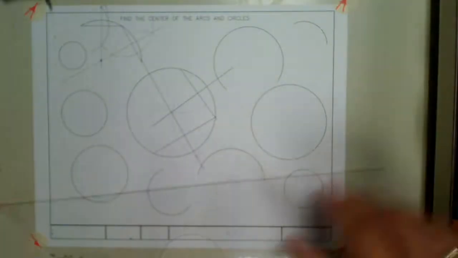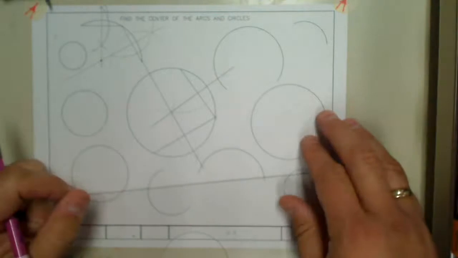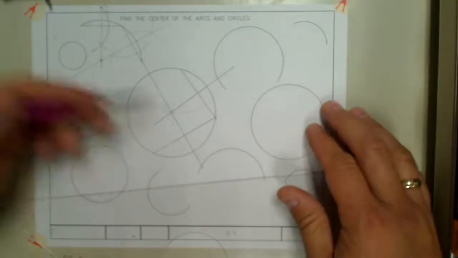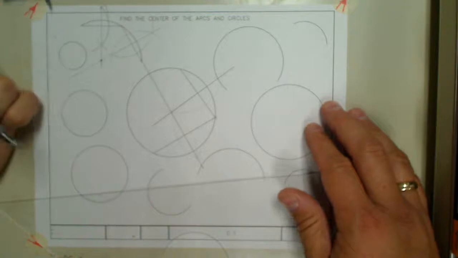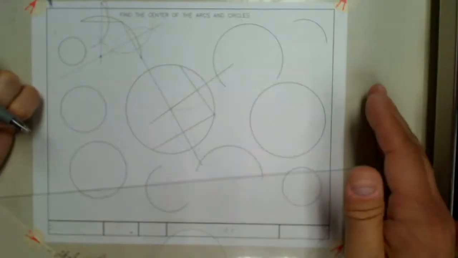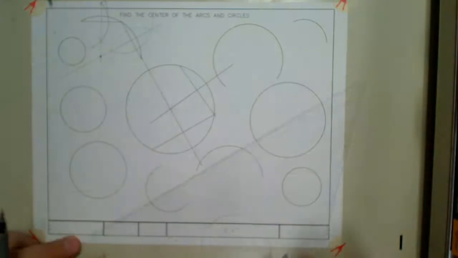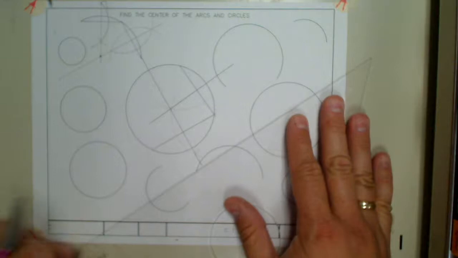So what I'm going to do is take an overlay, set it down on here, and see how close you got. Depending on how accurate you are with your tools, that'll determine how accurate your center marks are, and I'll take that into consideration. Same thing would go down here.